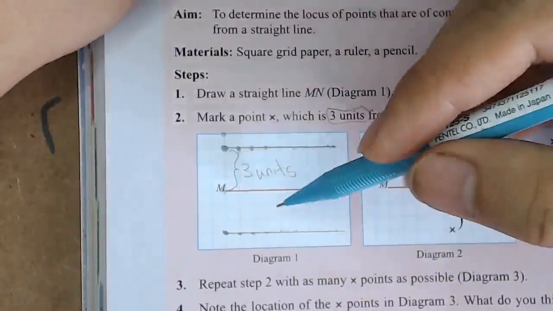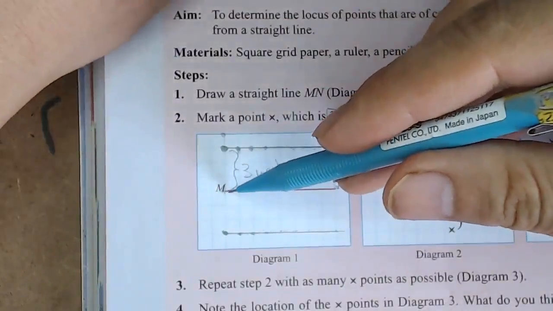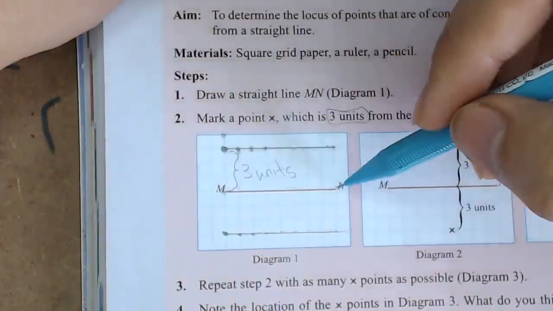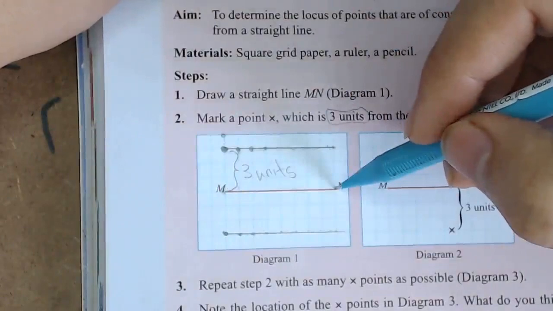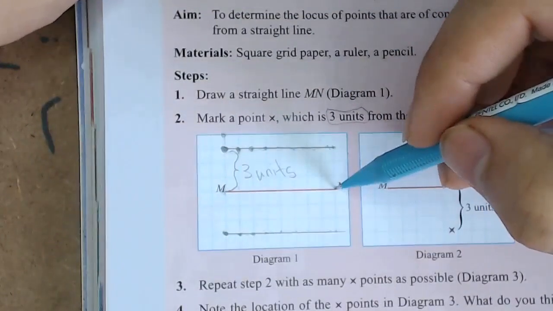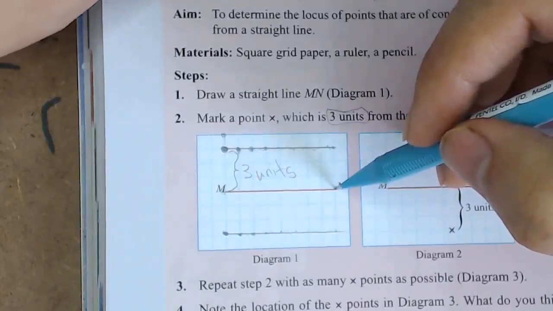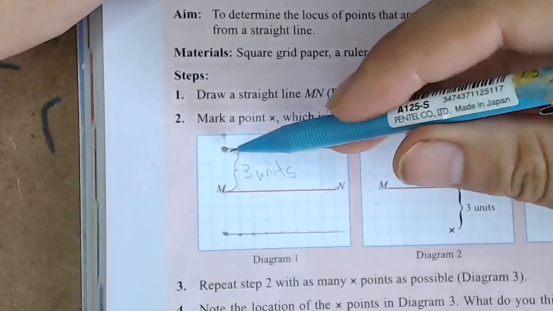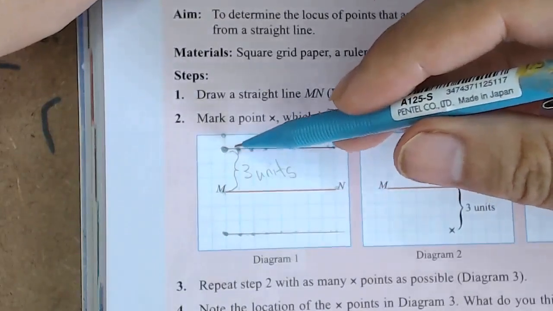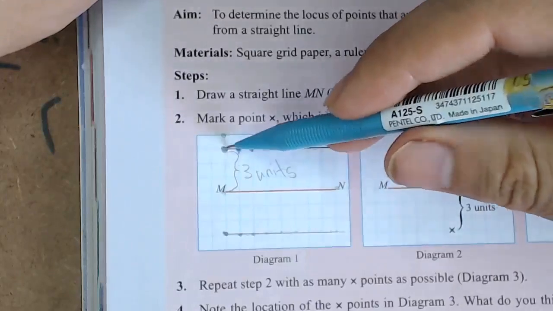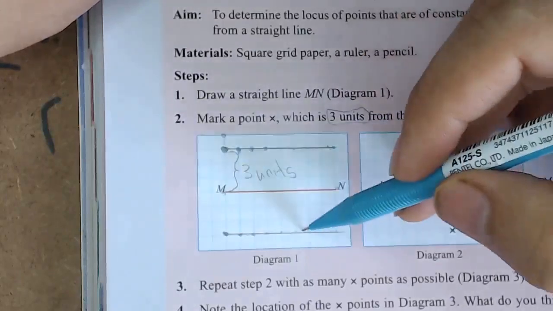So the idea is, for a straight line, if you want to find a locus with some distance or some condition, you will have a locus like this. You will have two locus actually, up and below.